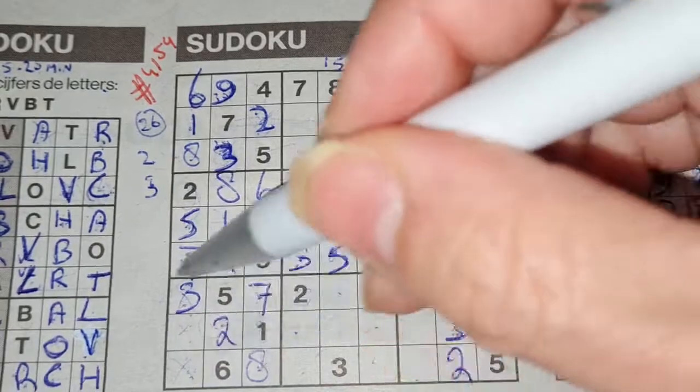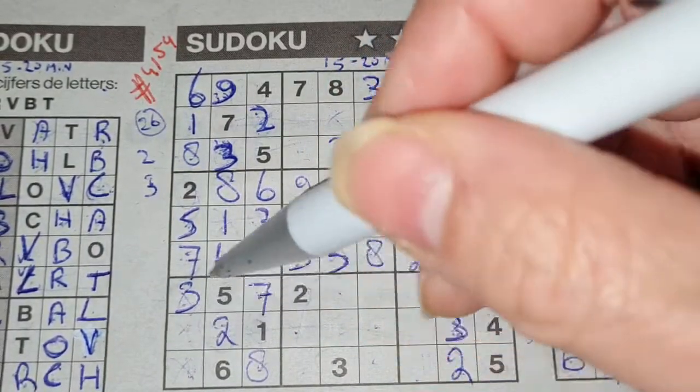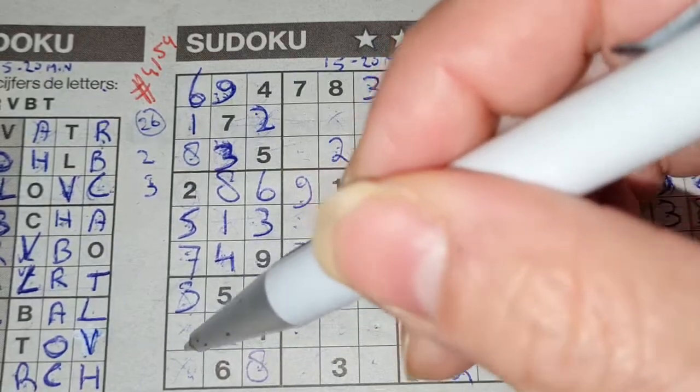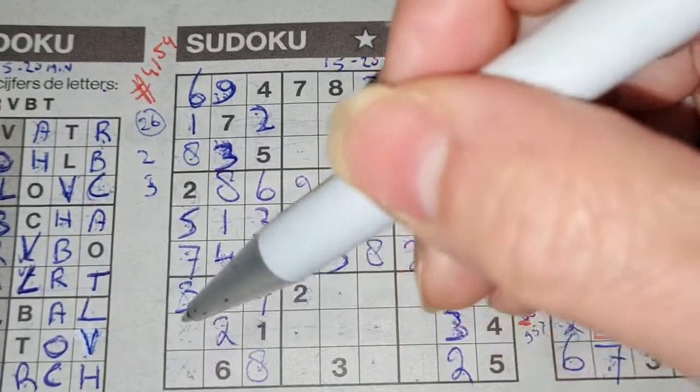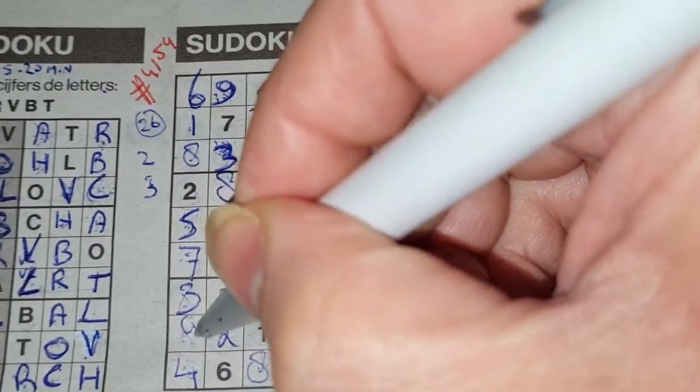Two missing numbers in this big square for numbers 1, 2, 3, the 4 is missing, 5, 6, 7, 8, and the 9 is missing. A 4 and a 9. We have a 4 there, no 4 there. The 4 should be here, and the 9 goes there.